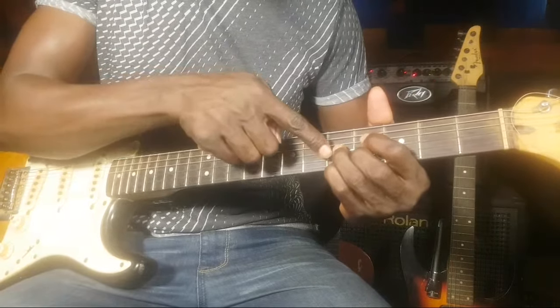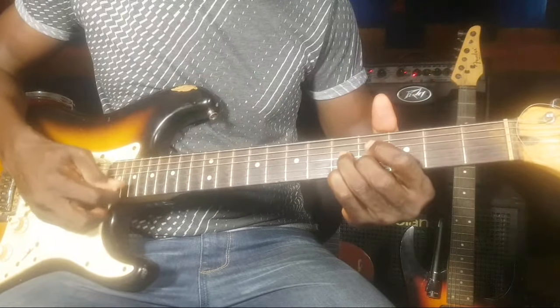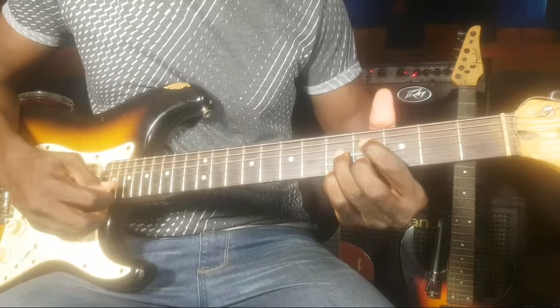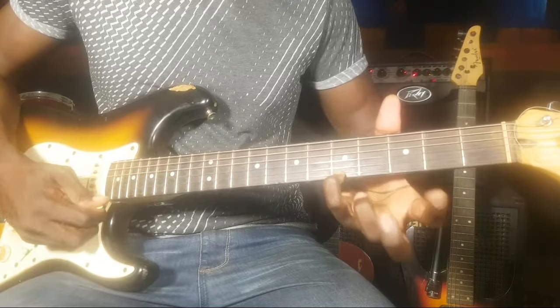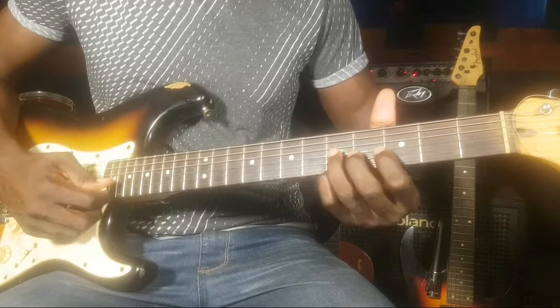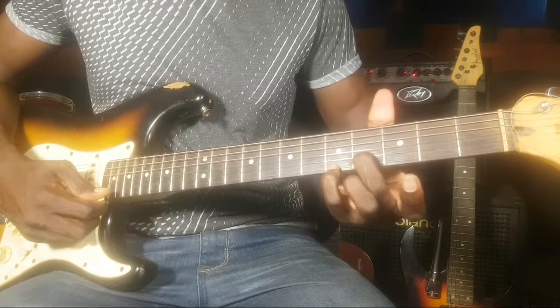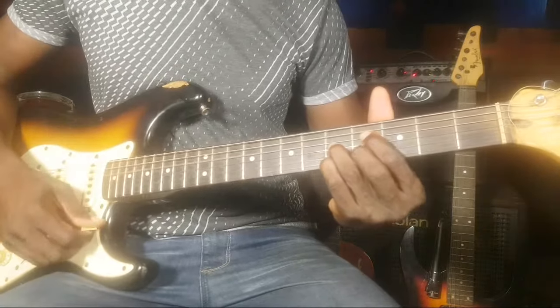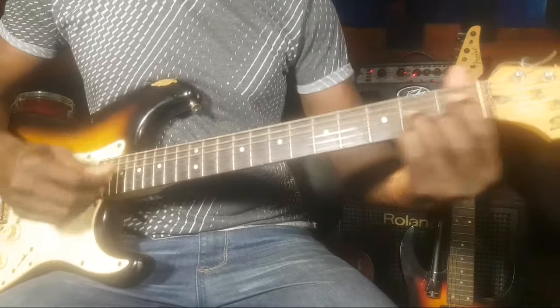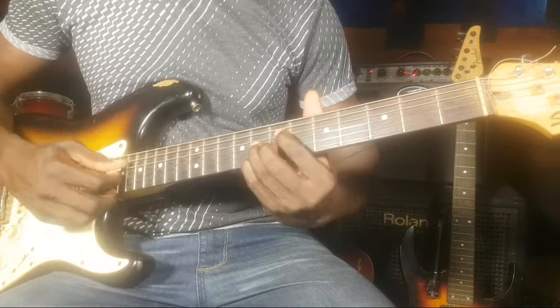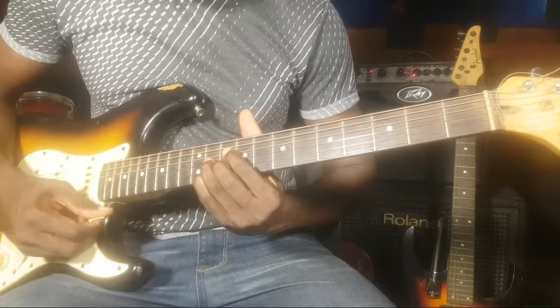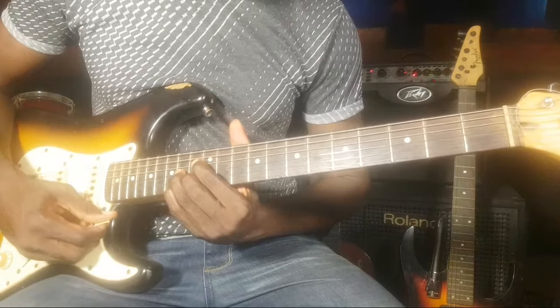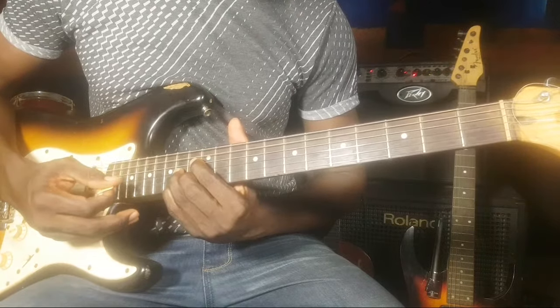Now we have do here. That's C. This one is F sharp. That's F. Third string La. Then the second string here, we have what? Mi. So you see, we have the same thing. Do mi fa la. Do mi fa la. You get me?